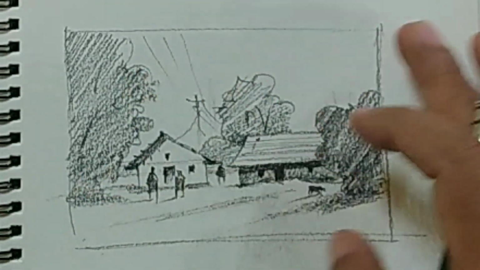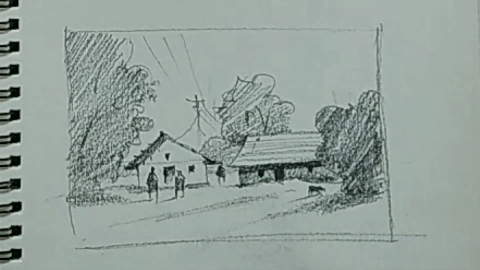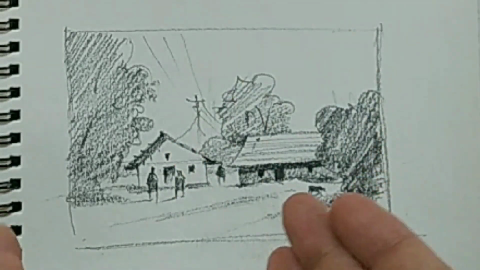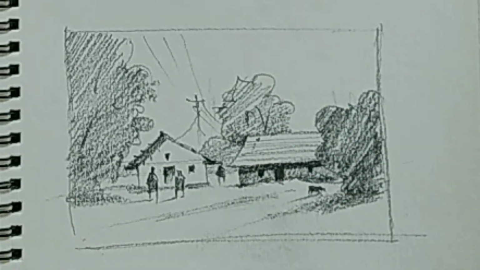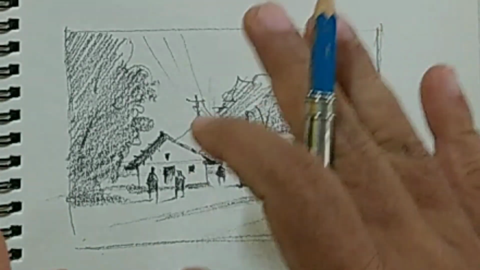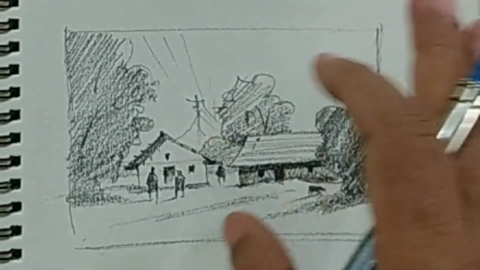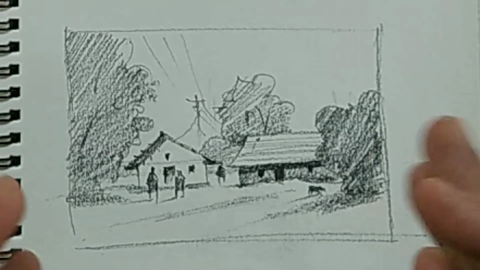This may be around 5 by 3 inches approximately, or even less. If at this stage you are not happy, you can keep modifying the subject until you are happy. Then we will go to the next stage where we can do a watercolor sketch out of it.